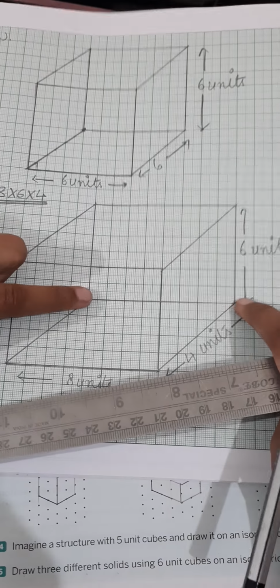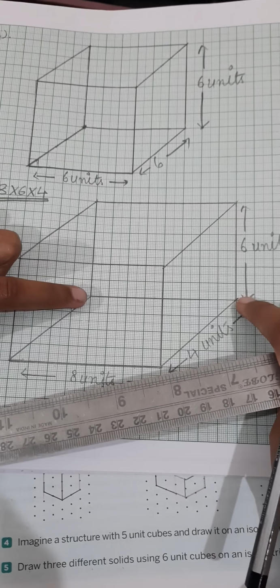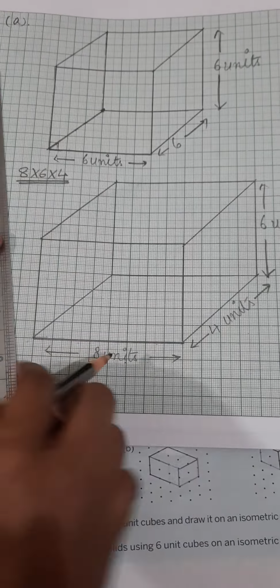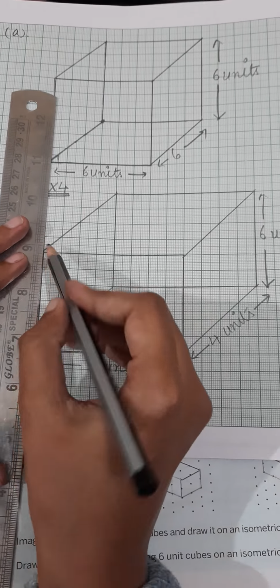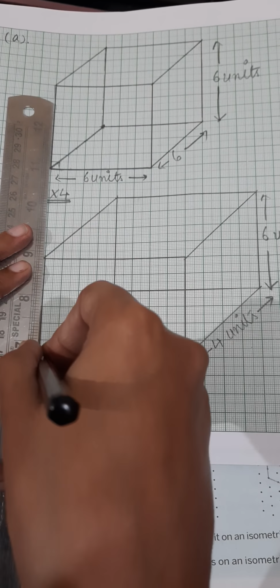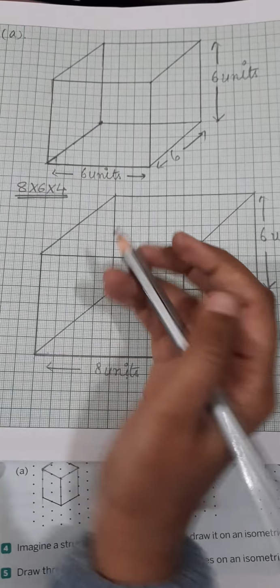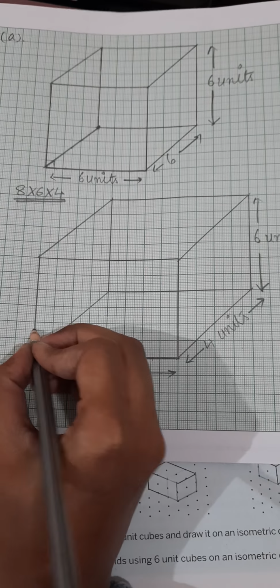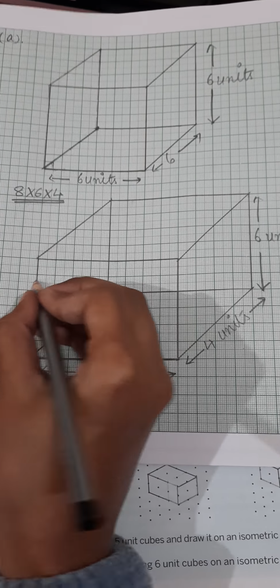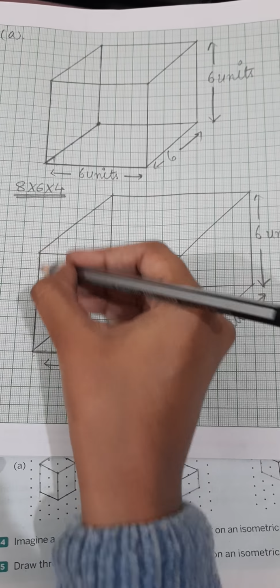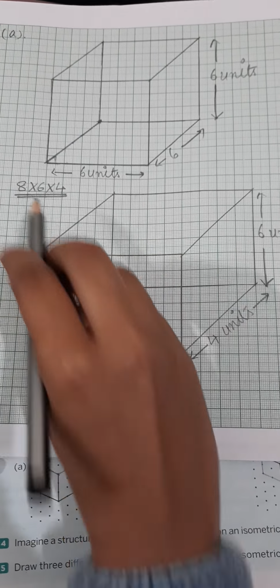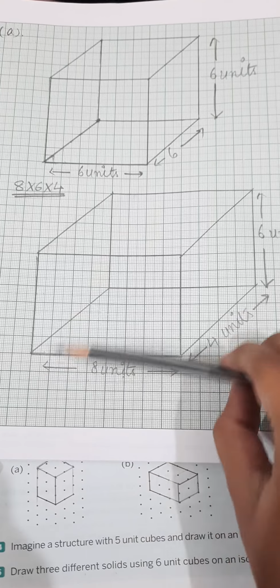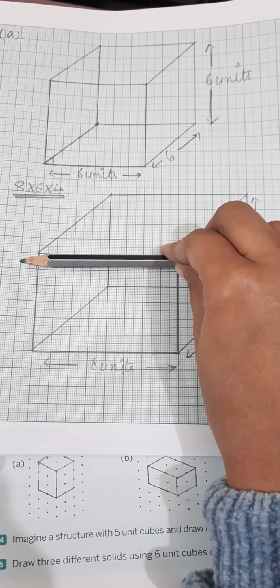But before drawing this or before joining these boxes, I am going to make the height. How much will it be? 6 units. The height I have taken is 6: 1, 2, 3, 4, 5, 6. So these are the 6 units. If this is 6, the parallel will also be 6. If this is 8, the parallel is also going to be 8.